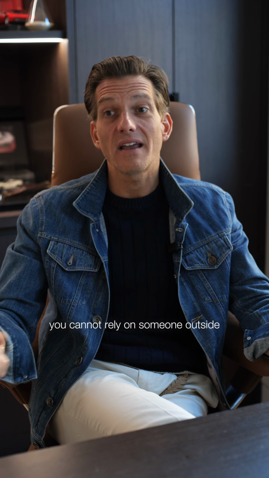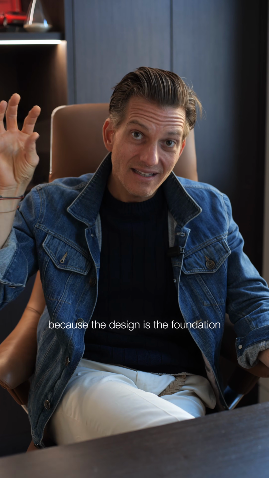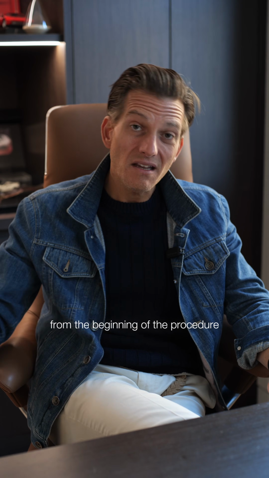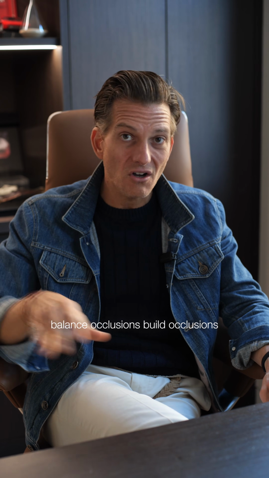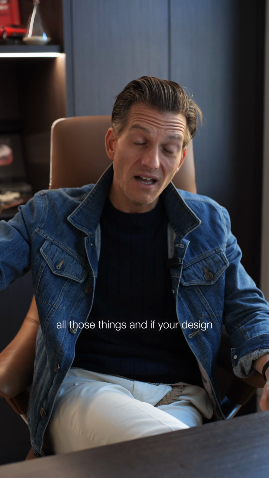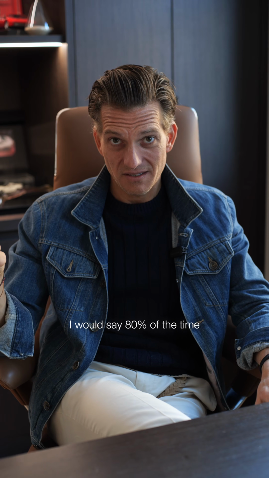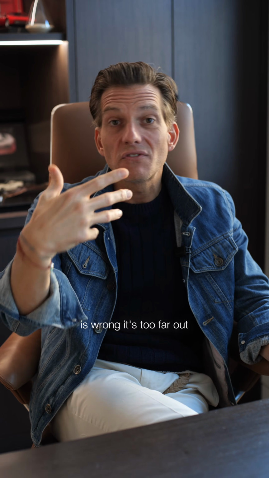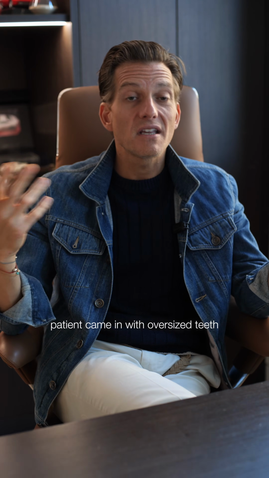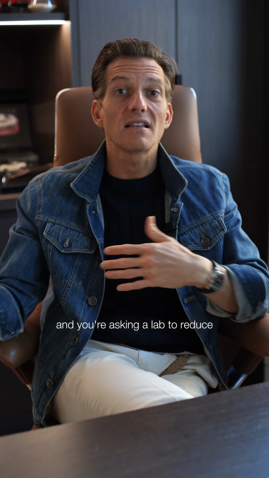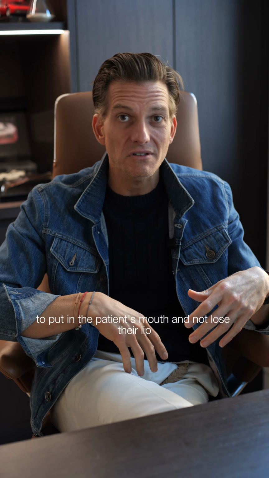You cannot rely on someone outside to control your design because the design is the foundation from the beginning of the procedure and how you cut tissue, cut teeth, balance occlusions, build occlusions, all those things. And if your design, which more than half the time, I would say 80% of the time, is wrong. It's too far out. It's a little too long. It's canted. We didn't see the cant. Patient came in with oversized teeth and you're asking a lab to reduce and know how much to reduce to put it in the patient's mouth and not lose their lip and the lip falls.